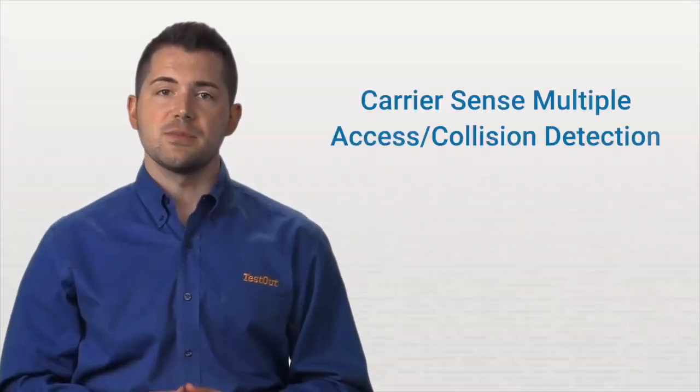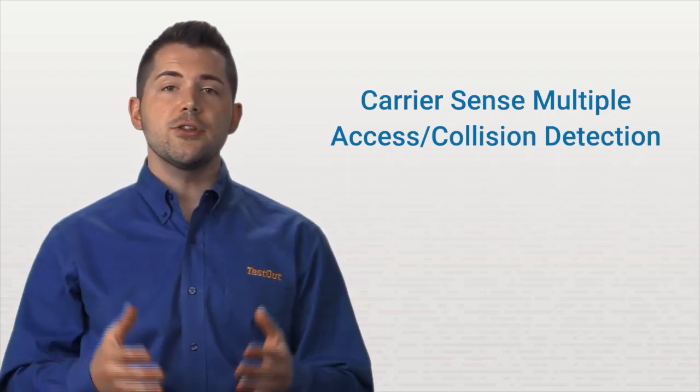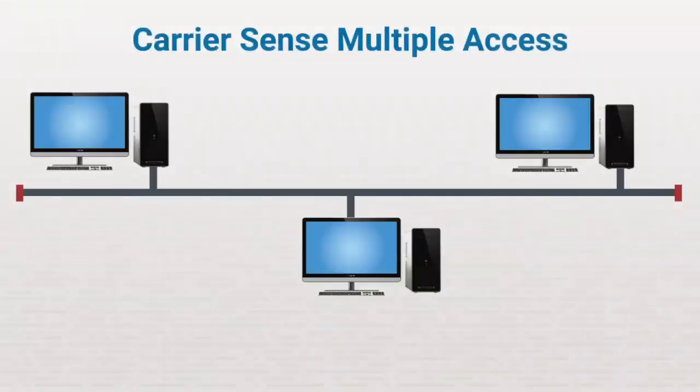Ethernet uses a unique media access method, which is a set of rules that determine how devices can access the network medium and transmit data. This is known as Carrier Sense Multiple Access Collision Detection, or CSMA-CD. Let's look at how this works. In this scenario, we'll use a linear physical bus topology, which is also used in a logical bus topology. Computers A, B, and C are connected to the network medium.